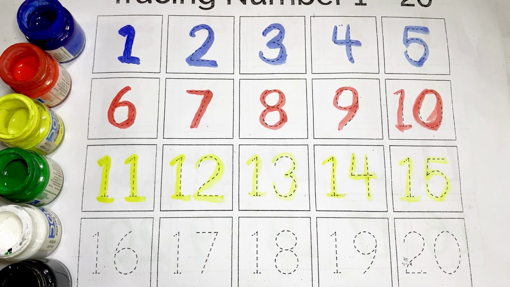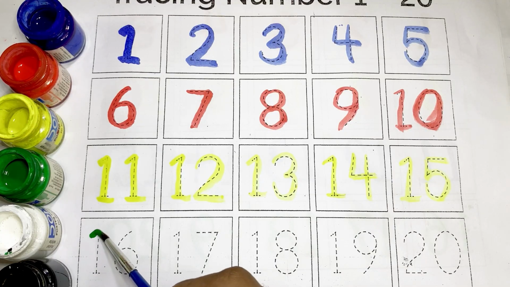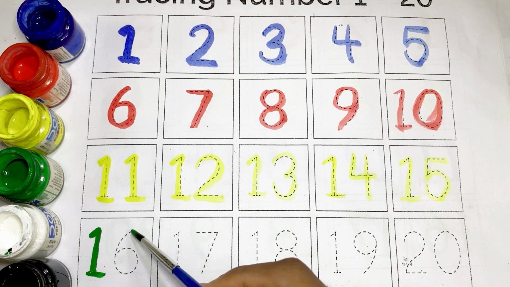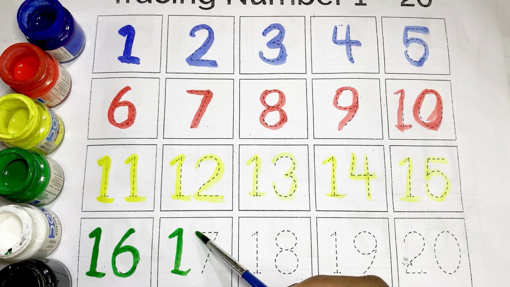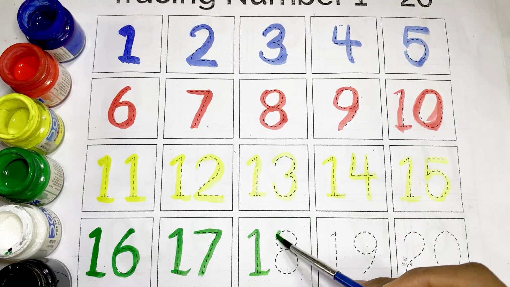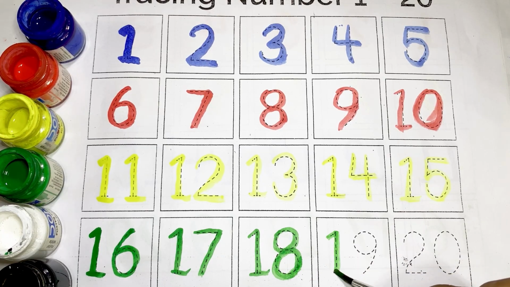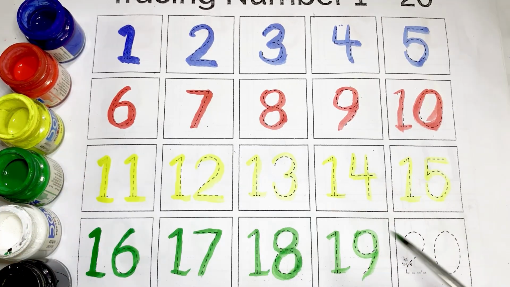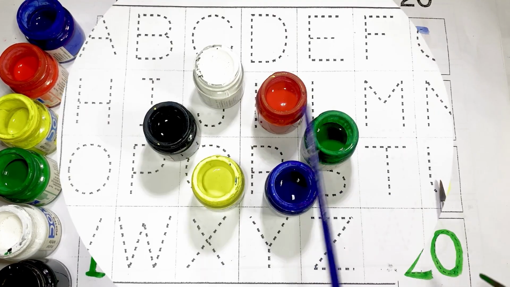Kids, now you draw 16 and use green color. 17, 18, 19, and 20.